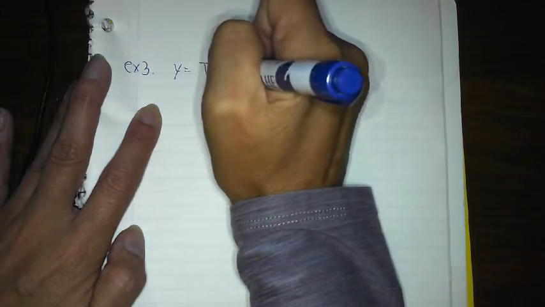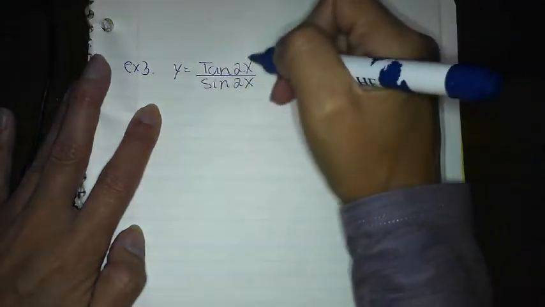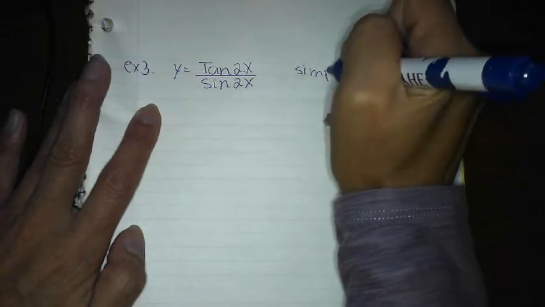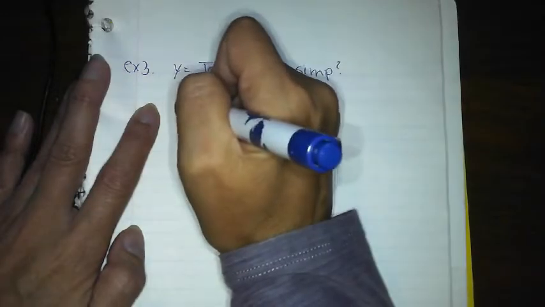Number 3. Let's get into some fractions so you don't do some bad algebra with those. We got y equals tan 2x over sine 2x. Okay, again, multiple trig functions. Got to ask yourself, will this simplify? You're not going to know until we try.